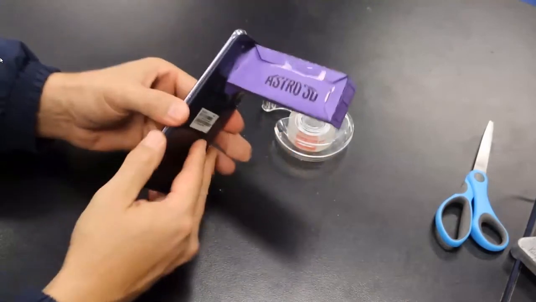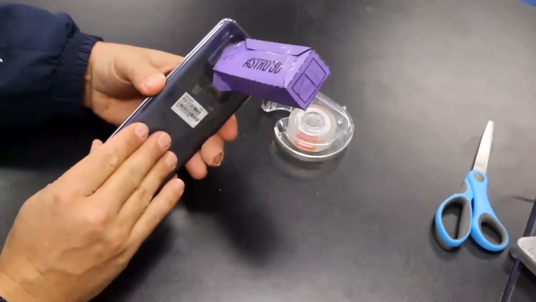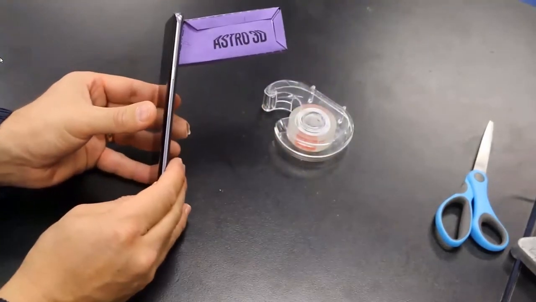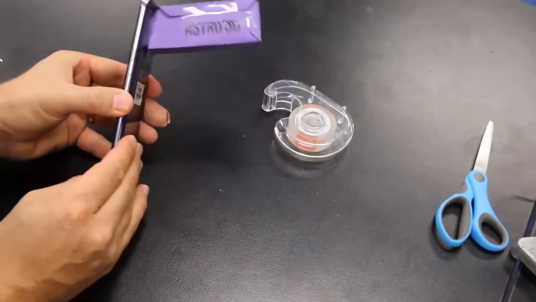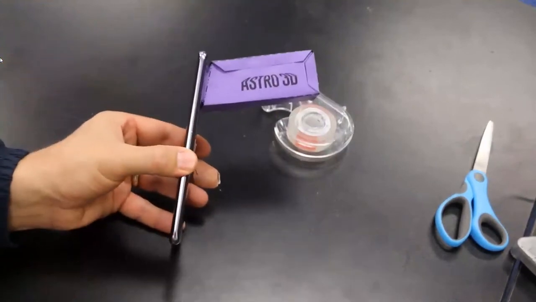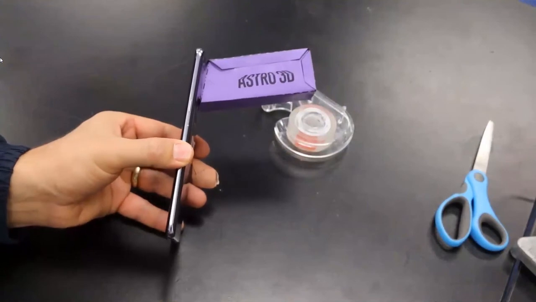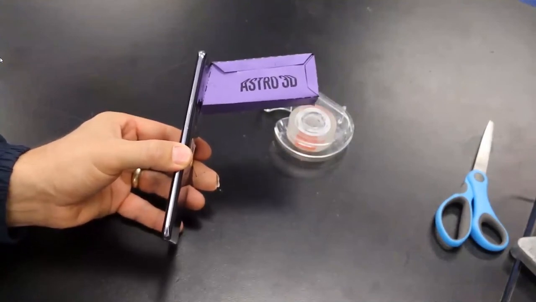So now you can see that I've got my smartphone with the spectroscope attached, and it juts out there at a bit of an angle, which is perfectly fine. And we're going to use that to analyze the spectra of various gases now.